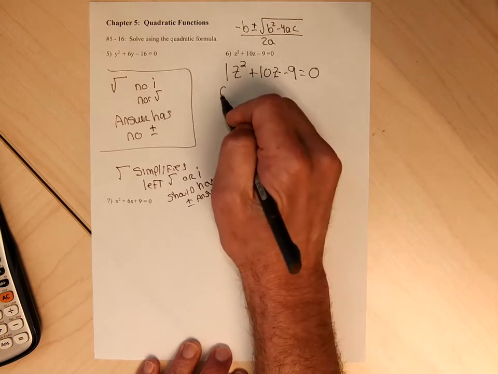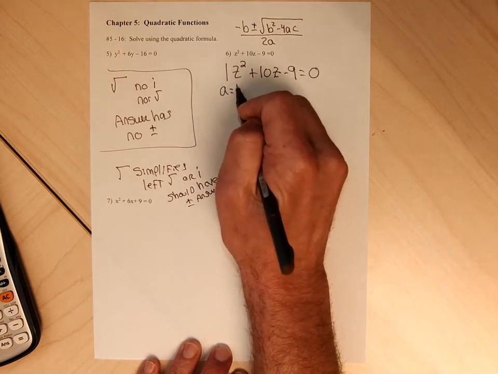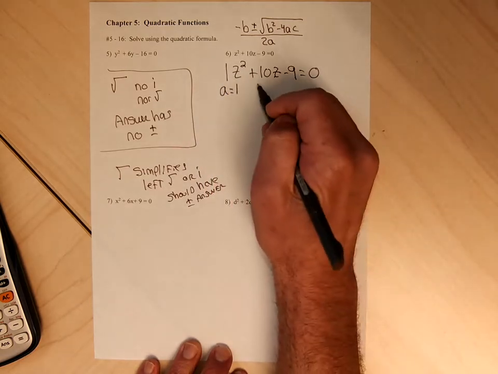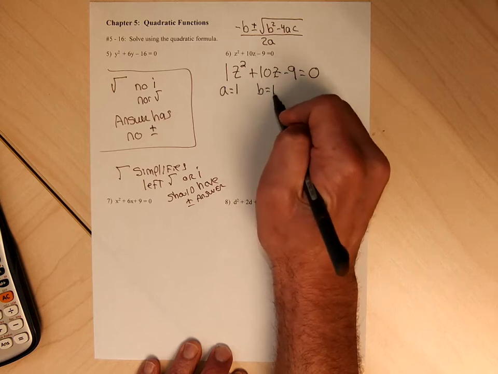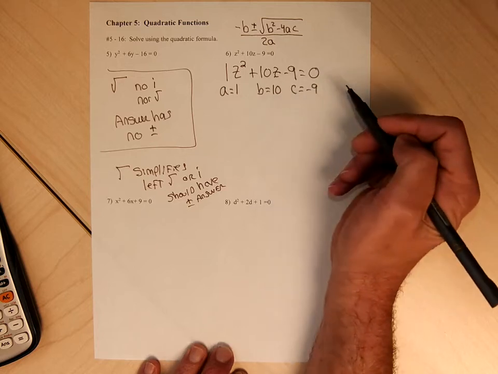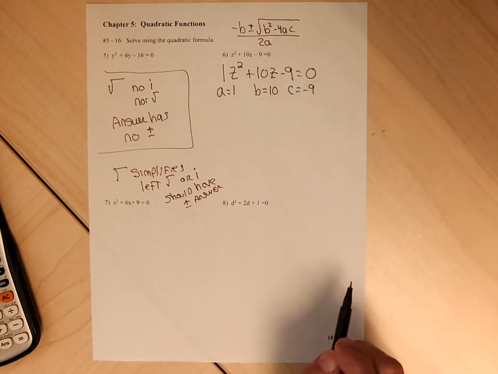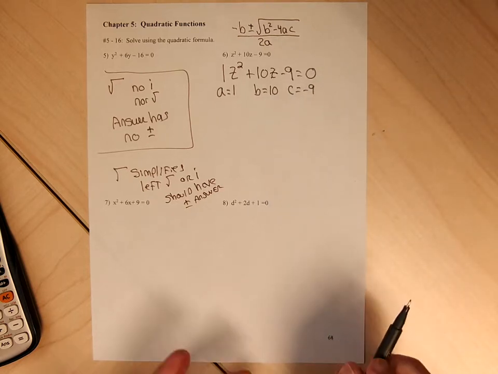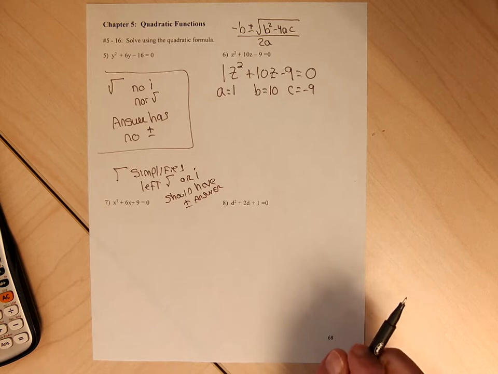In this case, once it's set up like that, I just pull off the numbers in order. A is 1, B is 10, C is negative 9. My answer for number 6 is going to have a square root or an i in it. I'm not sure which. Your answer for number 5 won't. So they don't match up perfectly.